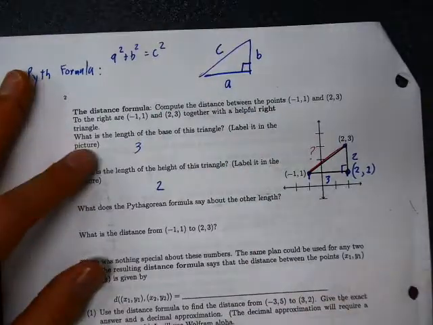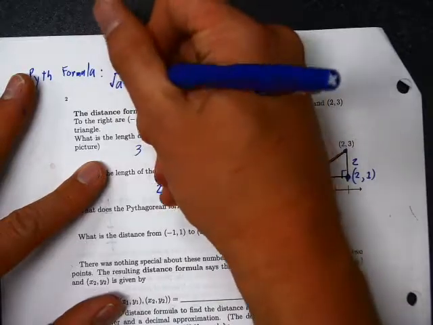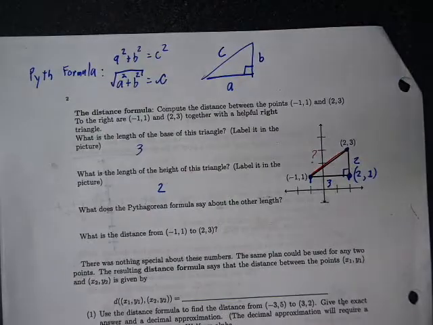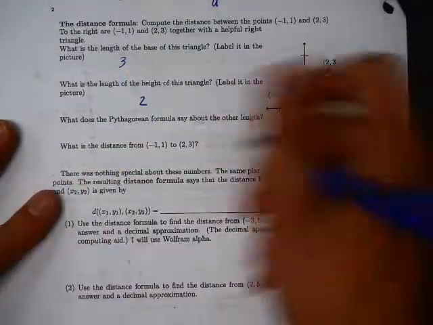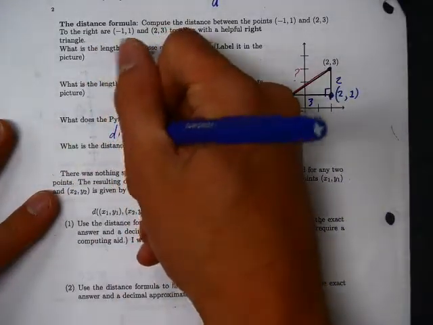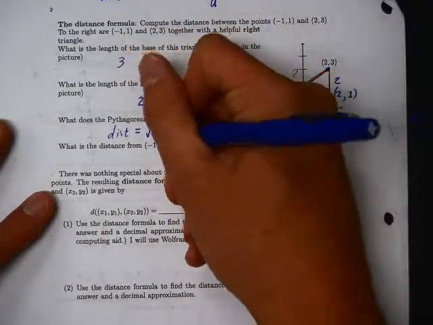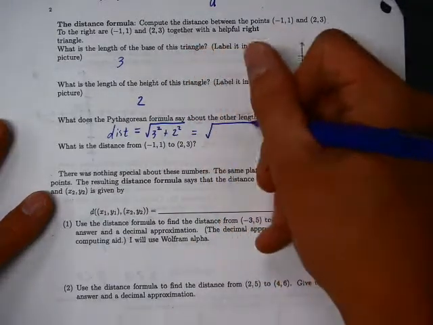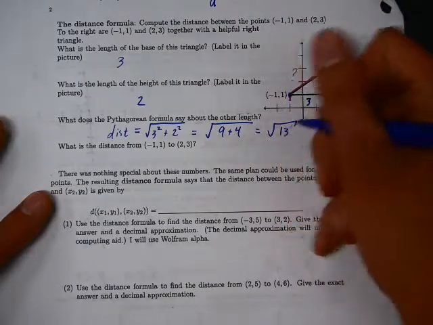Yeah. Or if you're just interested in knowing what c is, it says that the square root of a squared plus b squared is equal to c. So we can use the Pythagorean formula to compute the other length. We'll see that the distance is equal to the square root of 3 squared plus 2 squared, which is the square root of 9 plus 4, or the square root of 13.